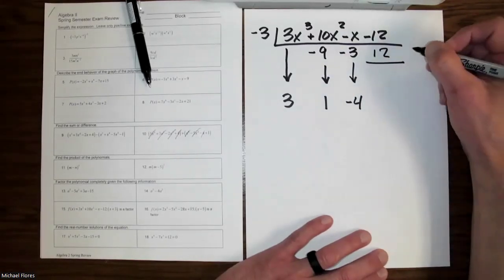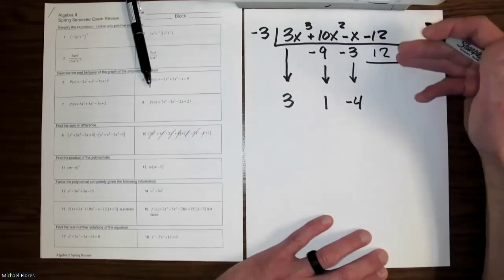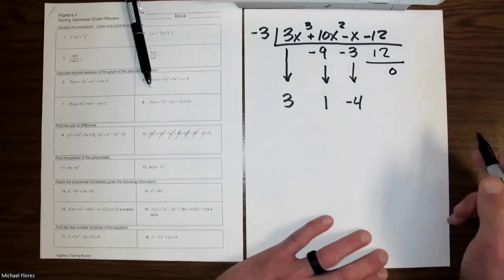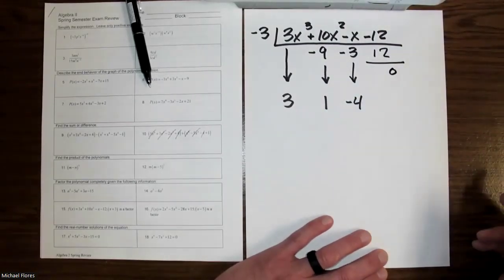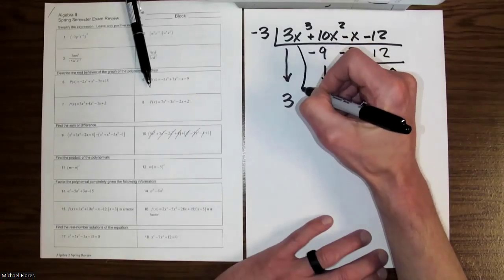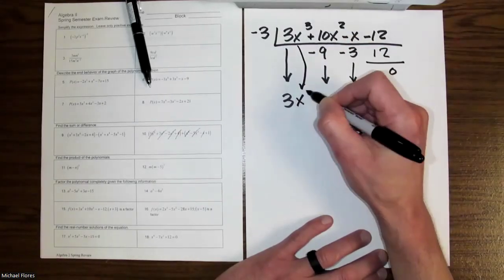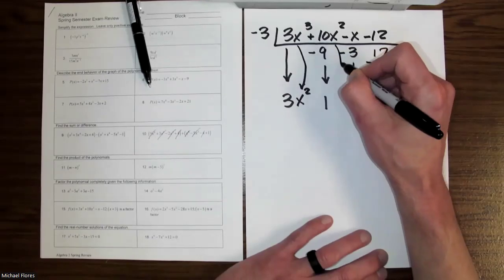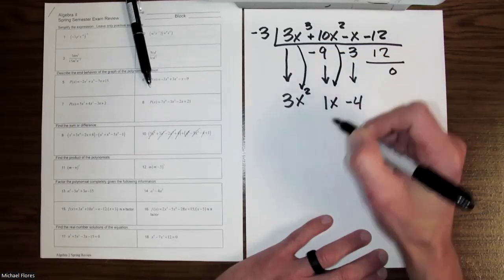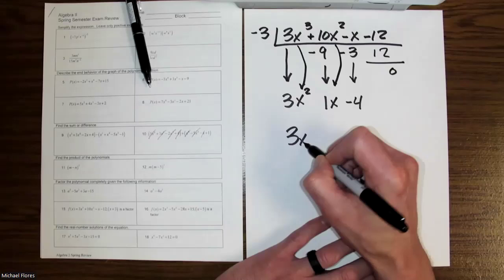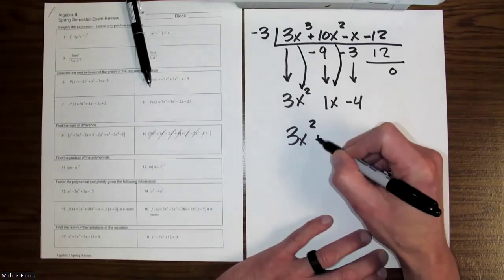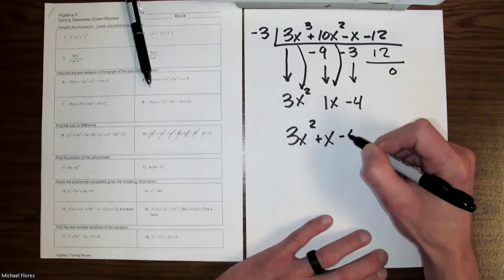We've reached the end here. I like to kind of keep this separate. Negative 12 plus 12 is 0. So that's our remainder. We have a remainder of 0. All of these variables now, I'm going to drop down and I'm going to decrease them by 1 exponent. So here's what we have left over. This is our quotient. 3x squared plus x minus 4.